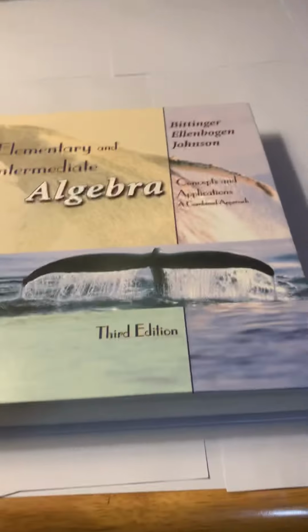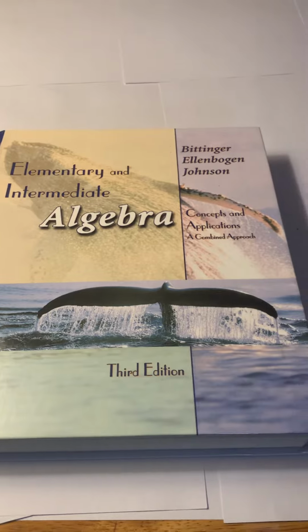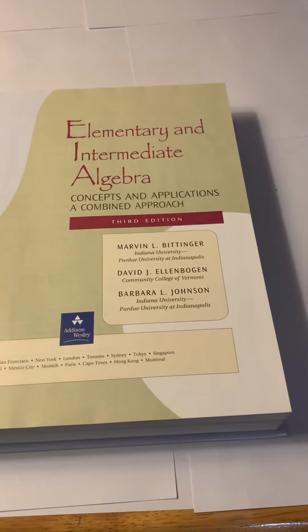Okay, and so this is the book that we're going to use. Elementary and Intermediate Algebra by Marvin, David, and Barbara.